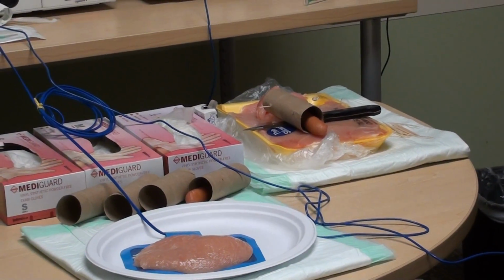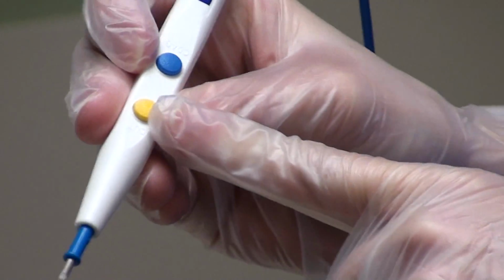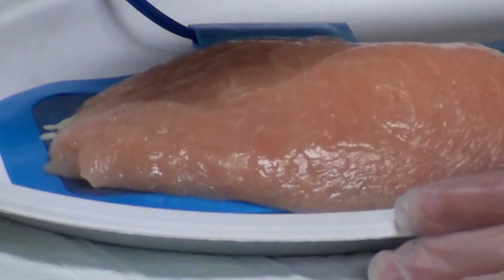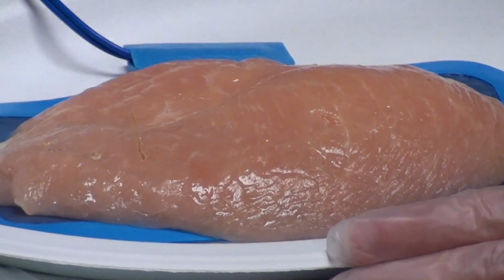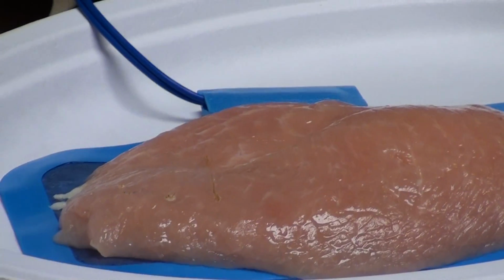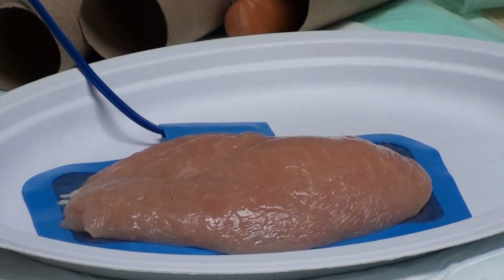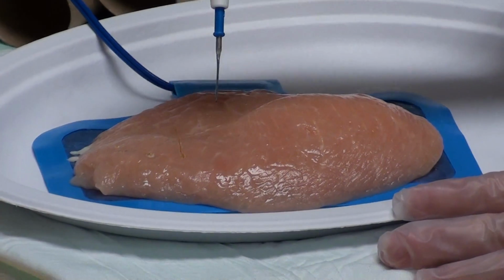So for the first station we have a chicken breast, and the first thing we'll demonstrate is vaporization, which is achieved using the cut button, which is continuous low frequency, and we will perform the non-contact technique in order to achieve vaporization. So press the button prior to contact, vaporization. Secondly, we can use the coag button in the non-contact technique to achieve fulguration. So we'll demonstrate that second.